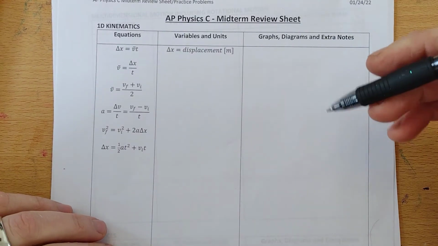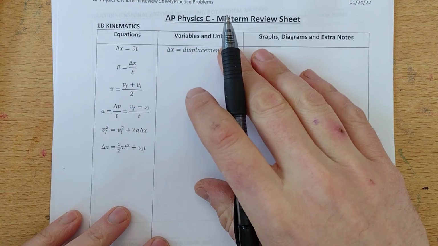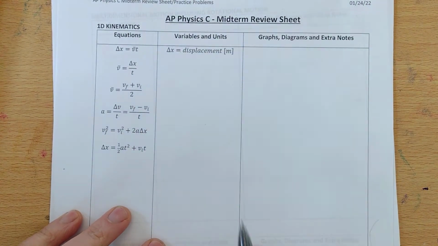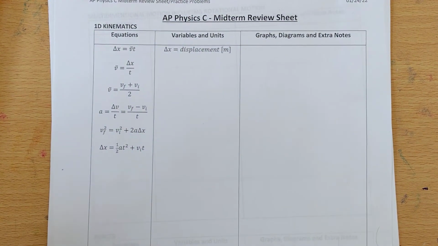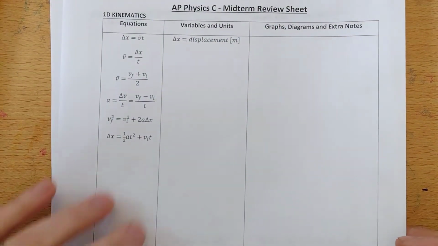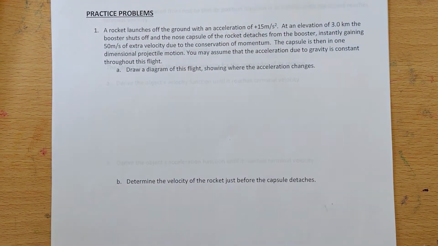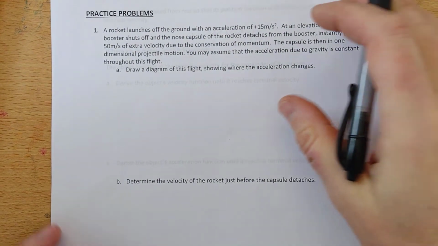Alright, AP Physics C midterm review sheet solutions. I'm going to skip over this first part here. I might make a separate video filling those out, or I might just fill it in and post it. I want to get into the problems here because it's probably where most people are going to jump into these.